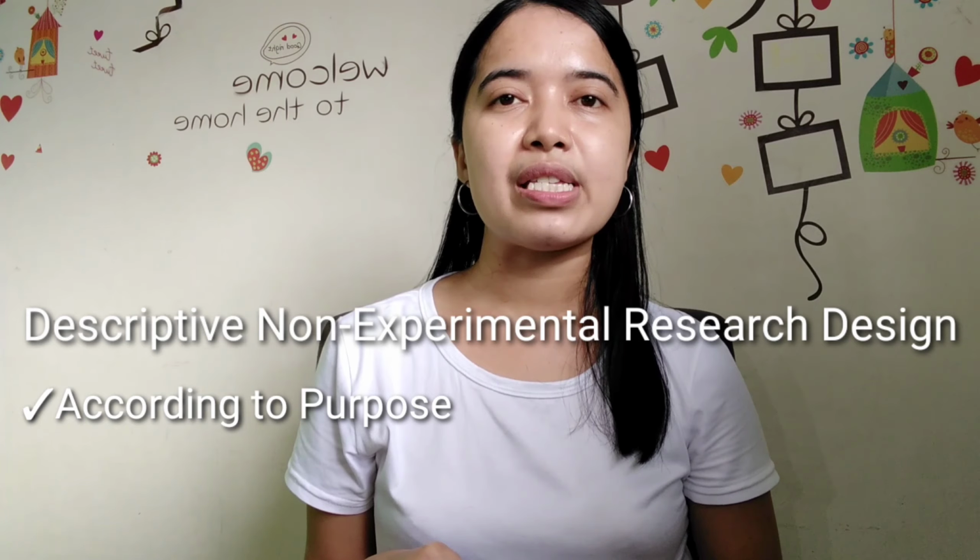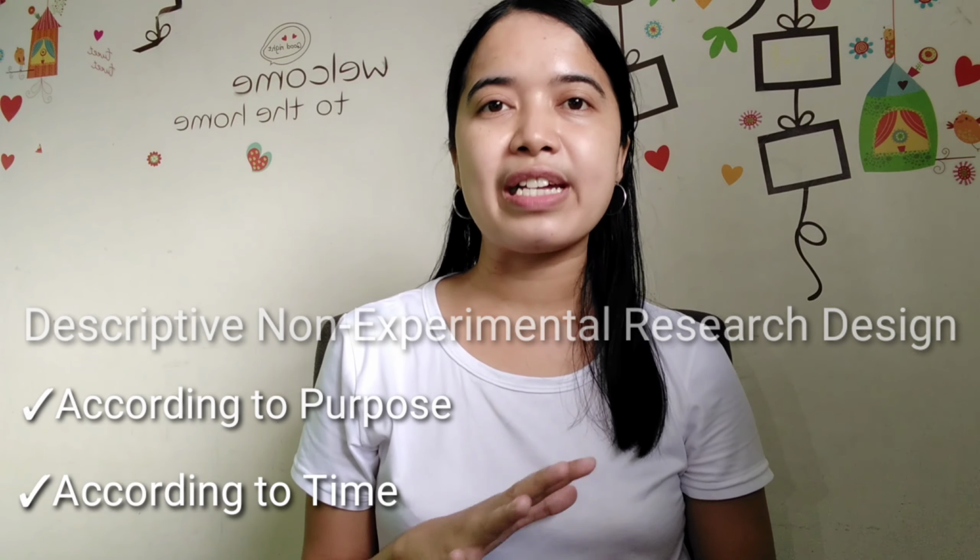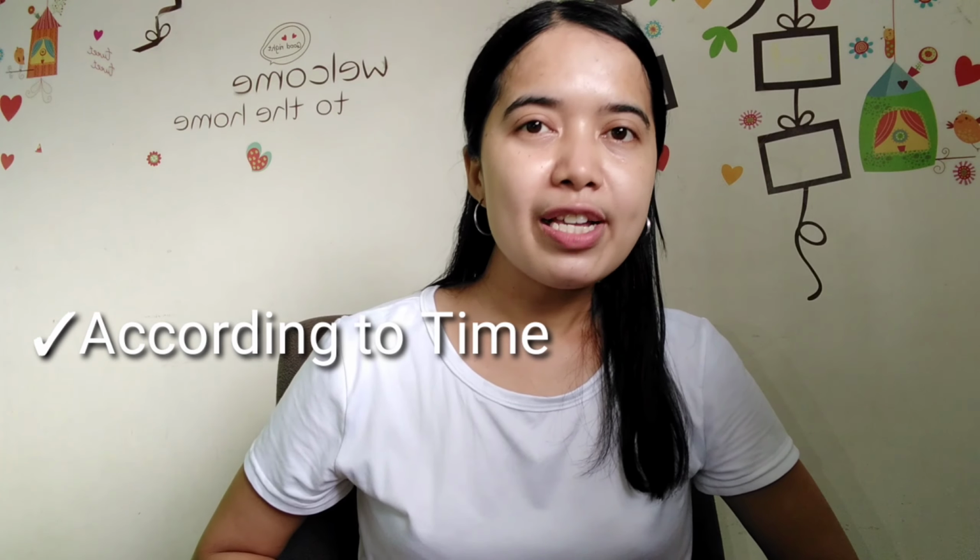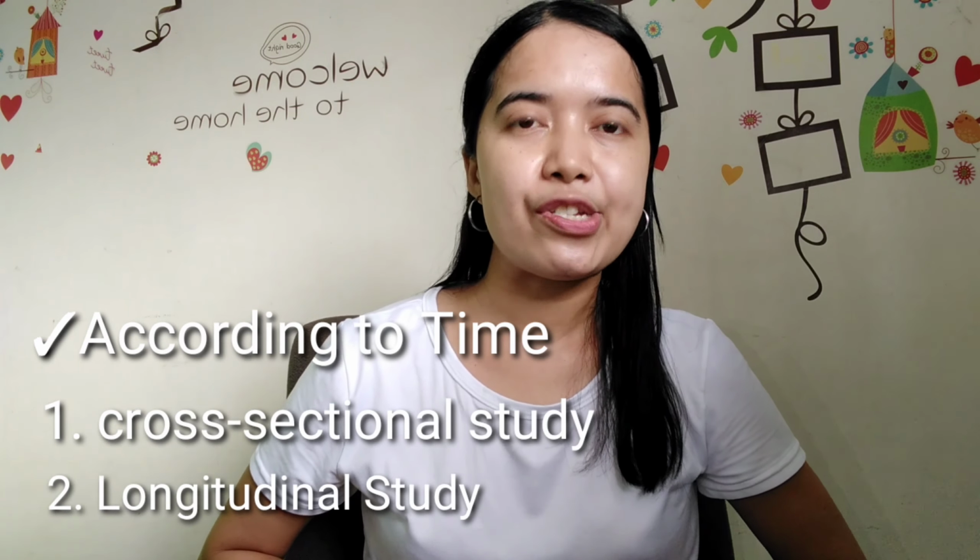So there are two general types of research designs. We have the experimental research design and the non-experimental research design. When we talk about experimental research design, the researcher conducts experiment as the name suggests, and he or she needs to test out the dependent and independent variables. But I'll no longer give you further details on experimental research design because today I'm going to concentrate on the descriptive non-experimental research design. Well, it has two general categories, the according to purpose and the according to time. For according to time, we have cross-sectional research and the longitudinal research.